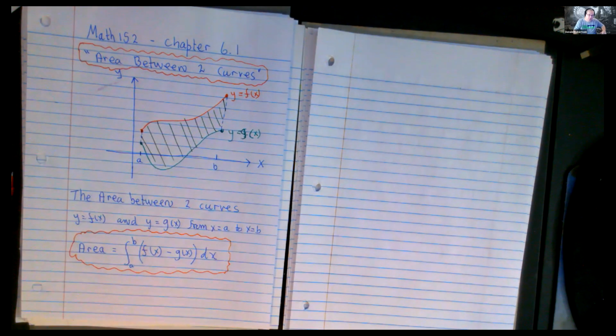So I want to imagine we've got a curve y equals f of x. We've got another one called, say, y equals g of x. Maybe we want to find the area from A to B. Maybe we want to find the area where A is where they intersect and B is where they intersect again. Whatever way it's phrased, we're essentially wanting to find the shaded area here.